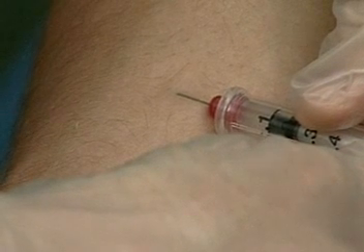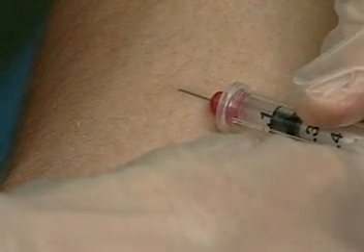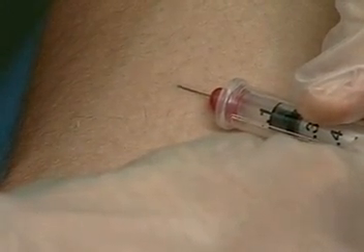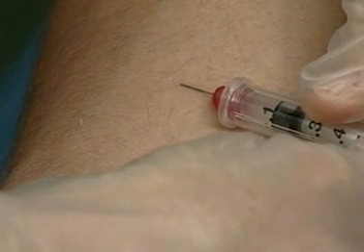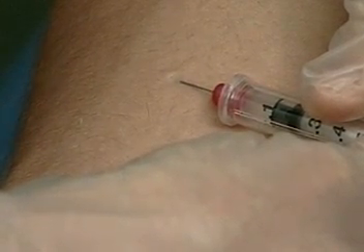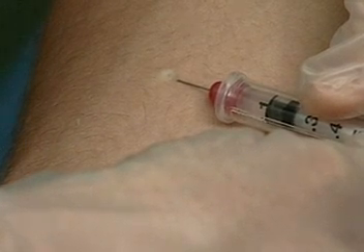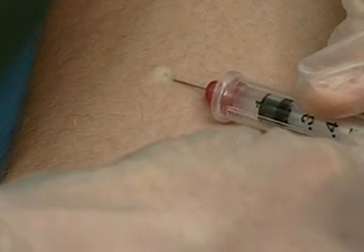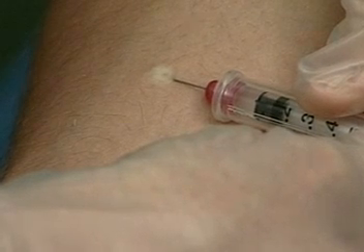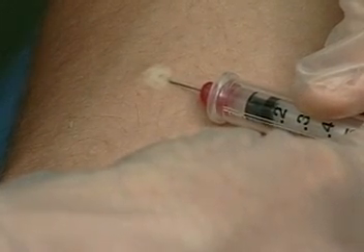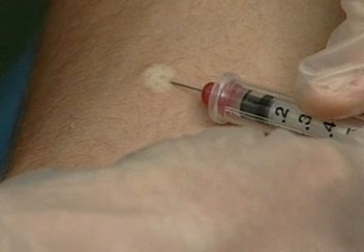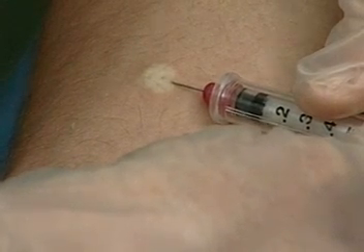Stabilize the syringe. Do not aspirate. It is not necessary because the dermis is relatively avascular. Inject slowly. Resistance may be felt because the dermal layer is tight and does not expand easily. Watch for a wheal to appear on the surface of the skin. This indicates that the correct injection technique was used.